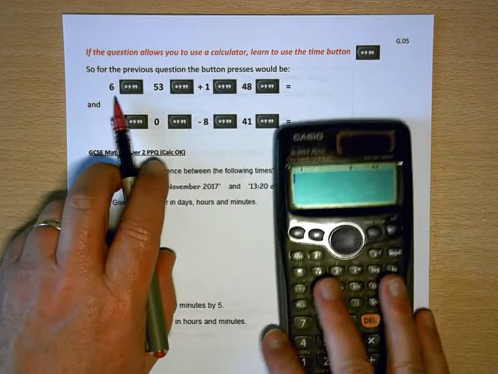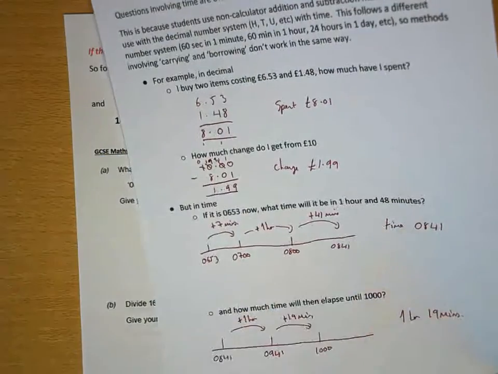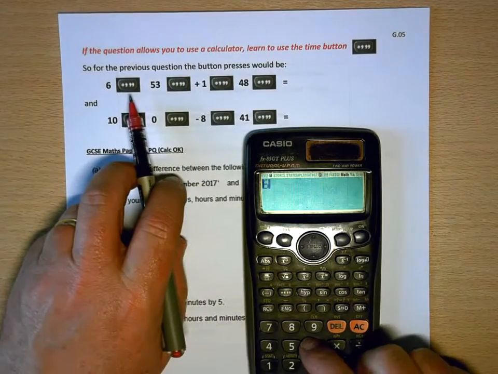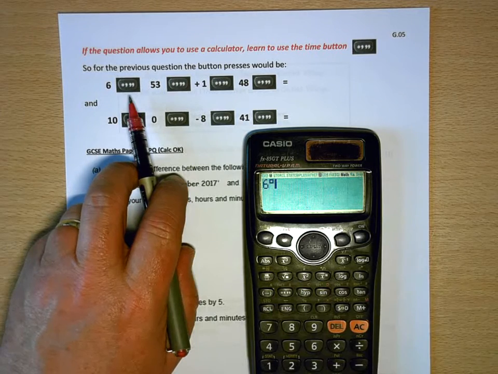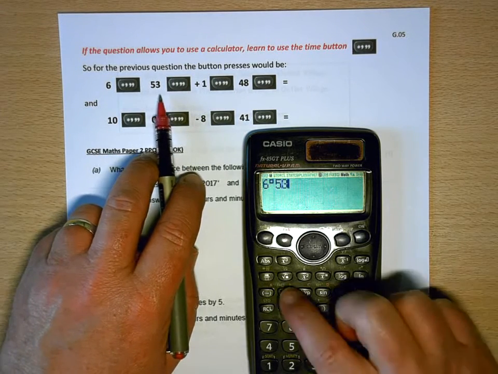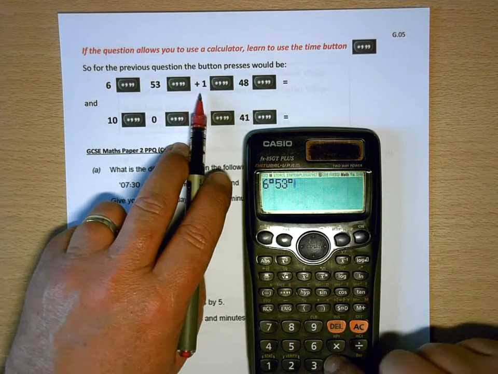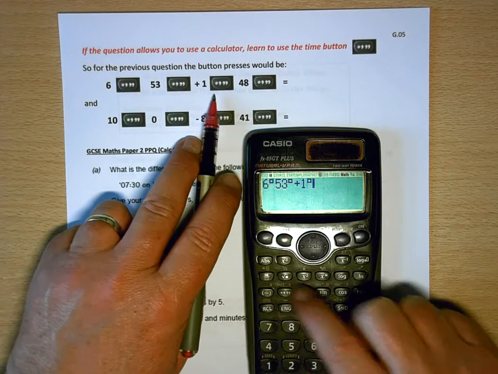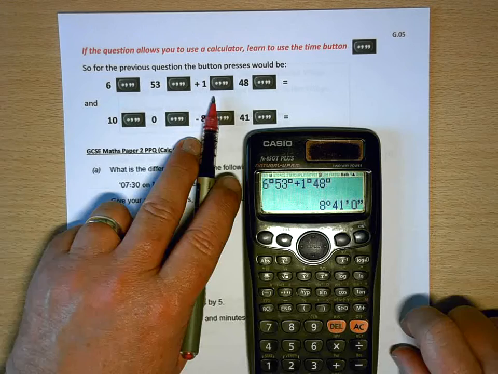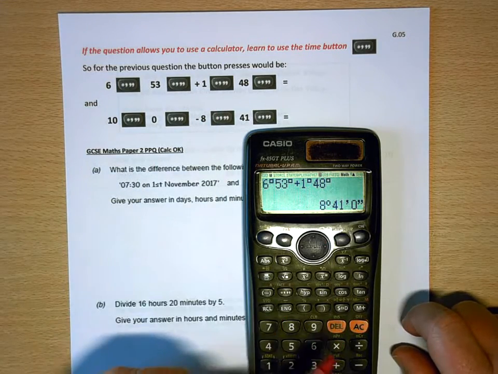So the way that you would do the previous question, which was 6:53 plus 1 hour 48, is like this. You would do 6 and then press it once to say that stands for hours. 53, press it again for minutes. I haven't got any seconds. Plus 1 hour 48 minutes. Press equals, and it tells you straight away it's 8:41.